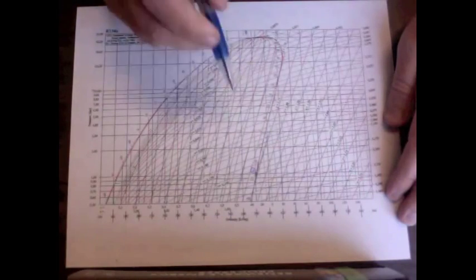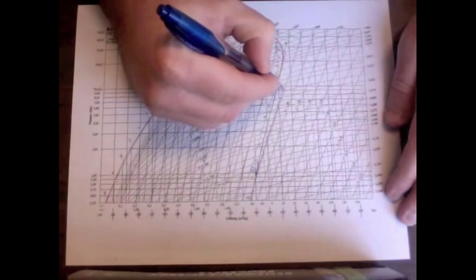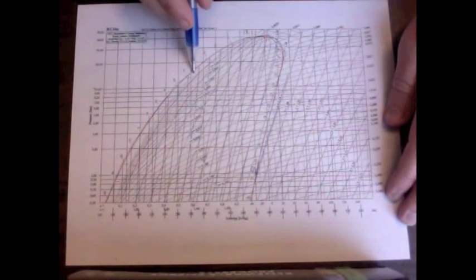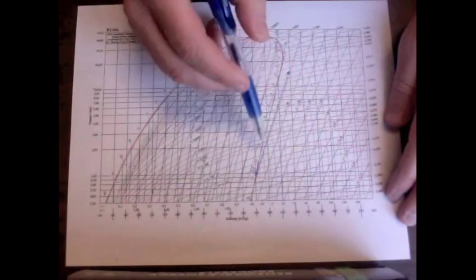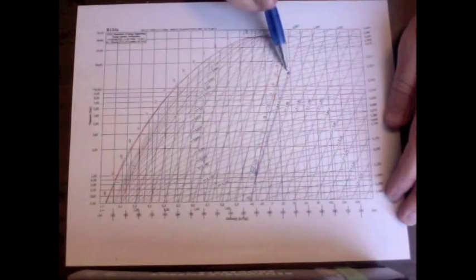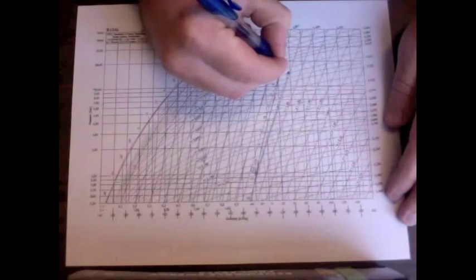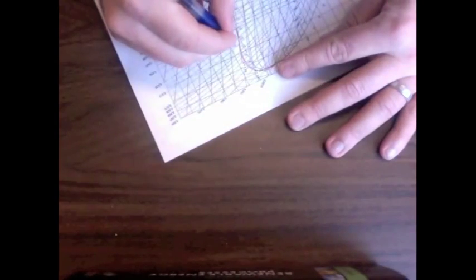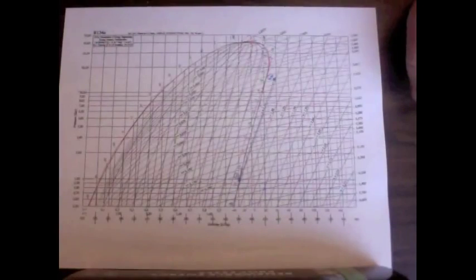So we're at this intersection, this constant entropy and the pressure of 14 bar. So if I say 14 bar is about here, there's where the entropy matches point 1 and the pressure matches my pressure at 14 bar. So let's see if I can write a 2 upside down. I'm going to write it this way so I don't mess it up. Okay, so now we have points 1 and 2.